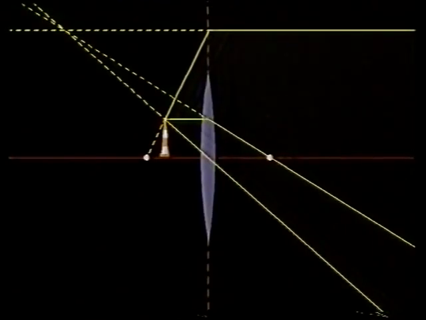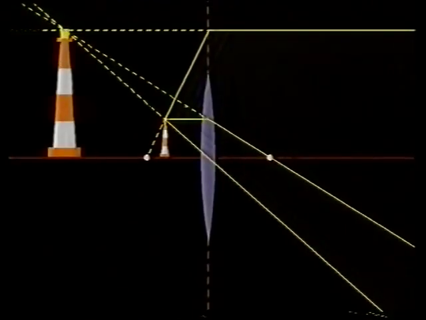So we can place an imaginary image at the point of intersection of these projected rays. There's no way that this image can be formed on a screen, so it's usually referred to as a virtual image.